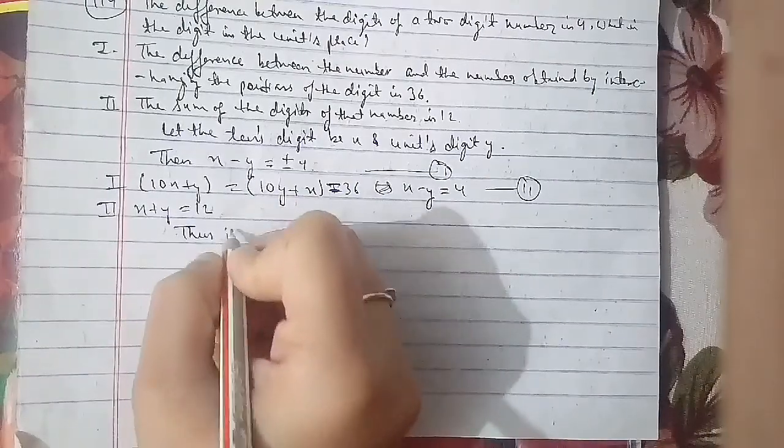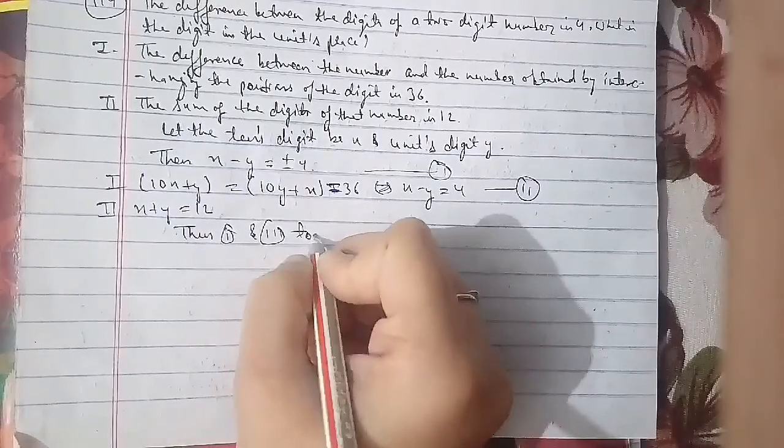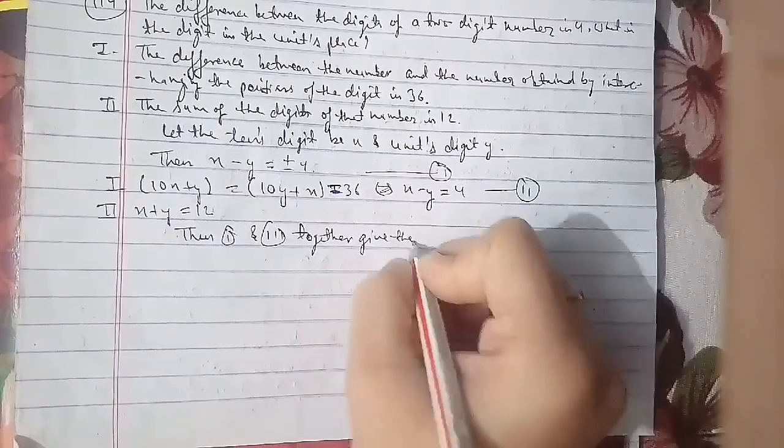So the correct answer is figure B. We'll go ahead with the 115th question of the sessions here.